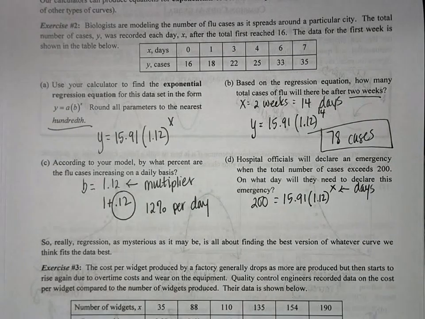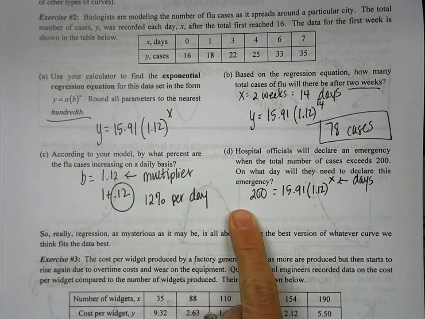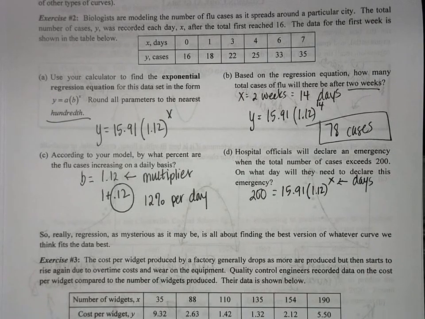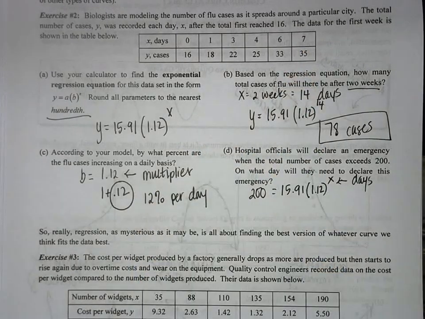Well, how could we figure this out? You could divide, or we'll multiply it out. What you're thinking about is the way I thought about it originally too. I thought, okay, I can divide by 15.91, and then figure out 1.12 to what power is going to give you 200. And the only way to do that would be guess and check, right? We know that after 7 days it's 35, so we know we have to go bigger than 7 for my X value. You can actually even do it within your computer programs.